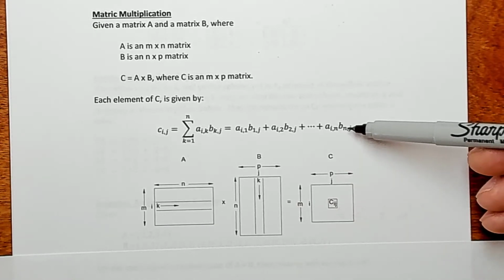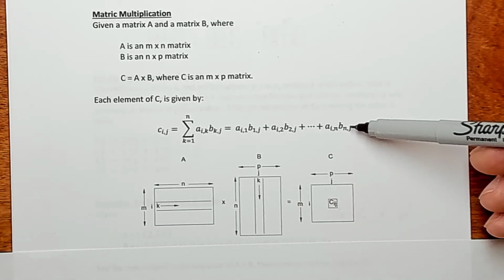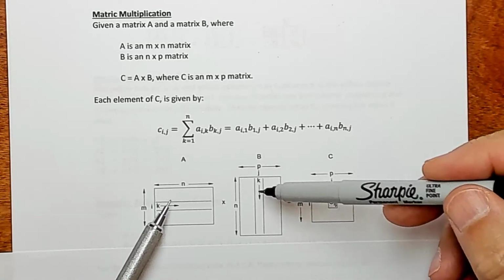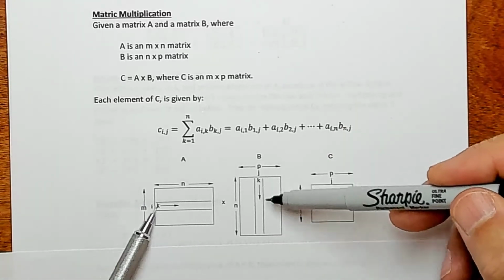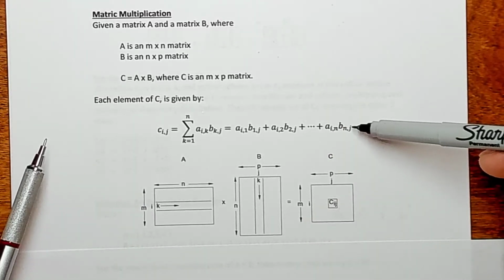That's what this says. If you prefer symbolic math rather than what Professor Ross likes, pointing at things, if you prefer math versus graphical, then maybe this would make more sense to you.